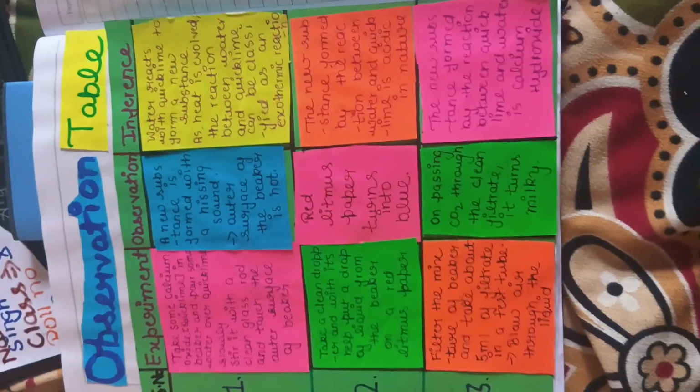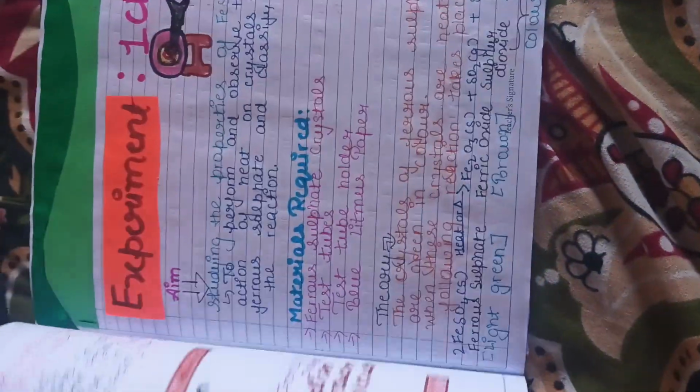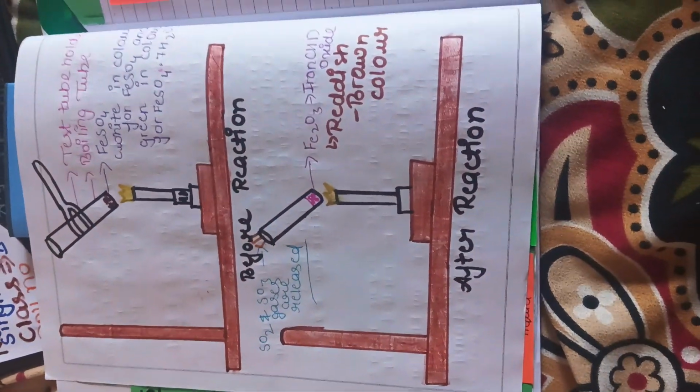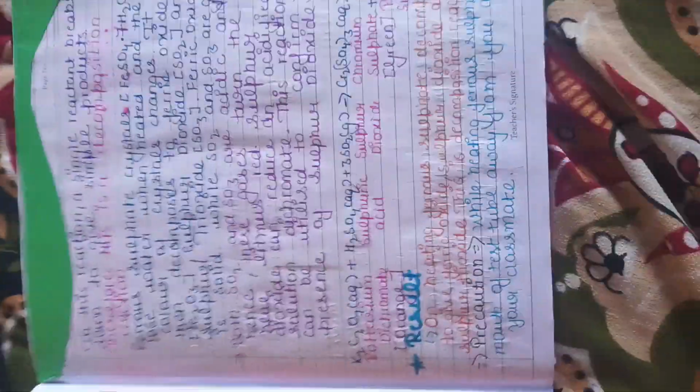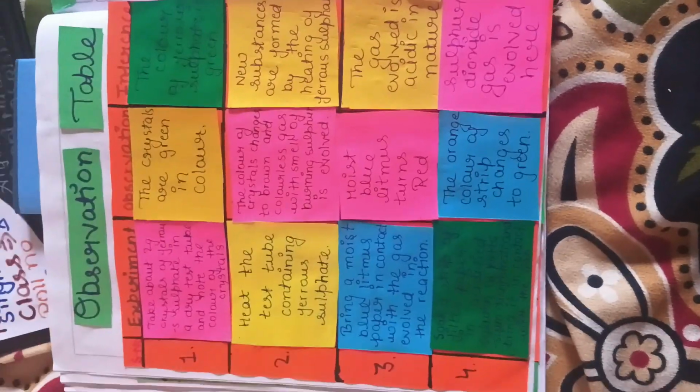Then this is the observation table. I hope it is clear. You can use origami sheets for these observation tables. It is pretty helpful. Then this is experiment 1B. This is an image I have added before the reaction and after the reaction, whatever happens. Then we have the result and everything, the content, and then we have the observation table.